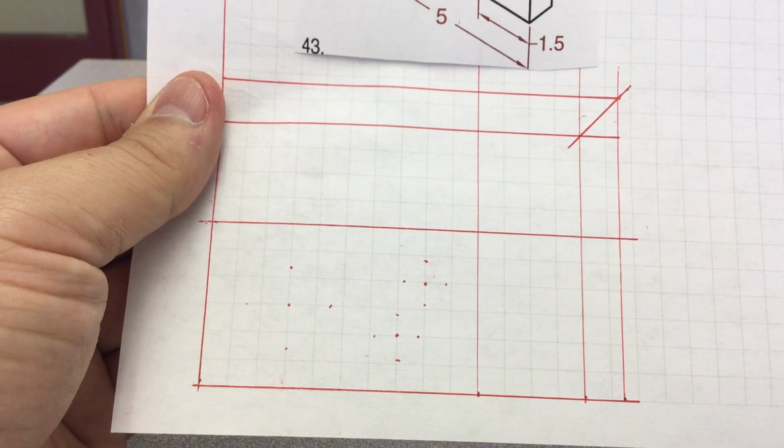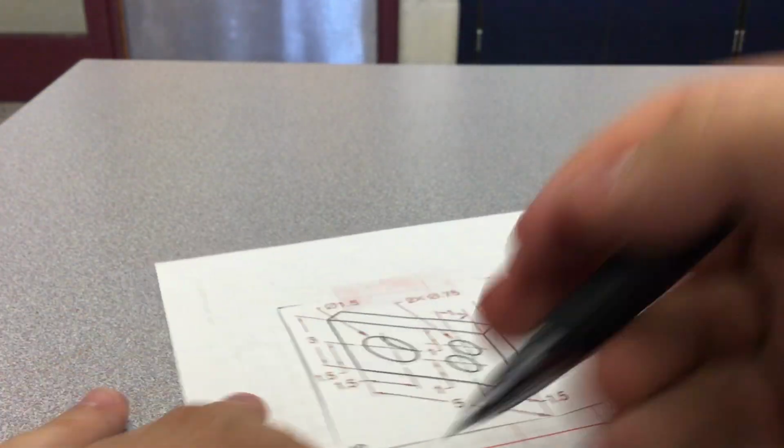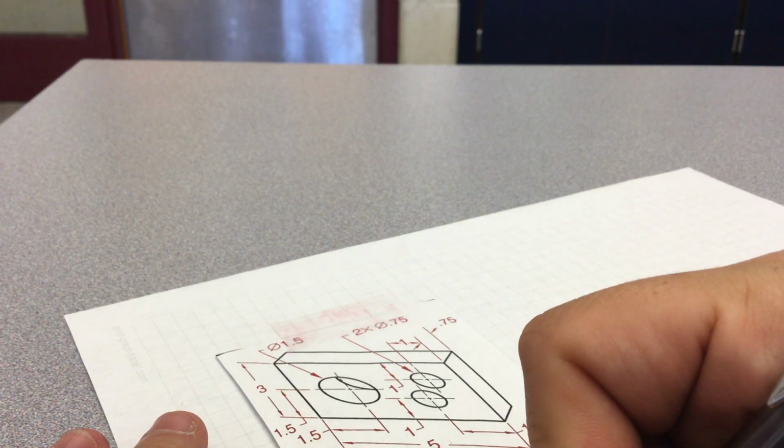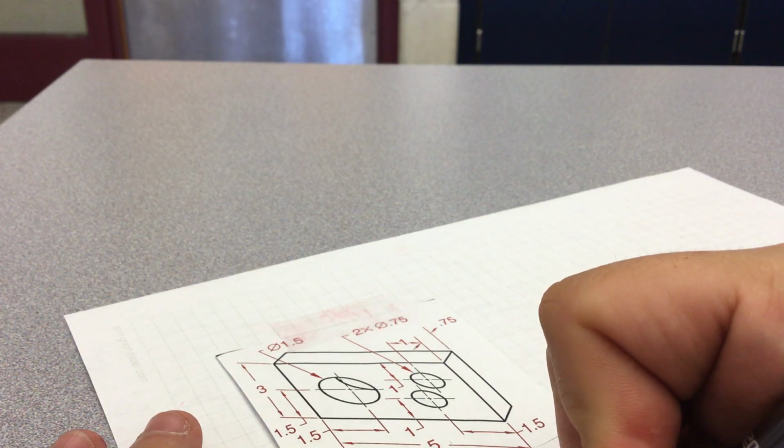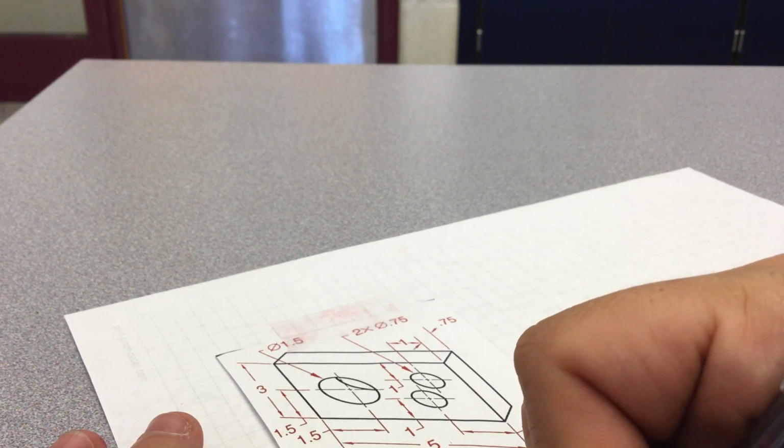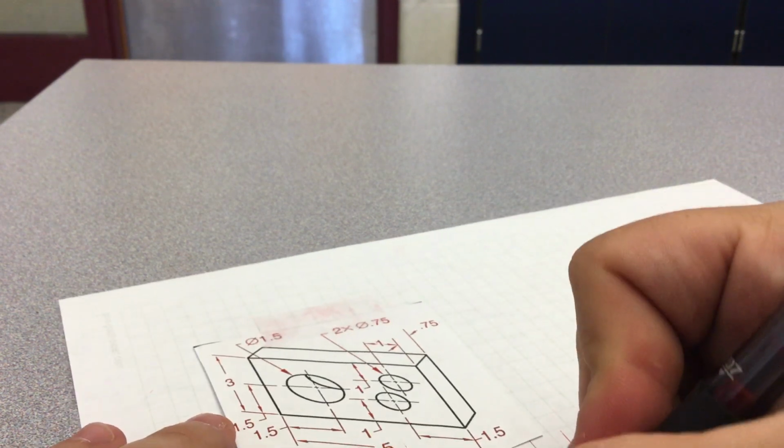Okay, so let's go ahead and sketch them. Again, I'm doing this with pen, so it might not look the best. Keep it nice and light till you know it's right, then you can darken it in.